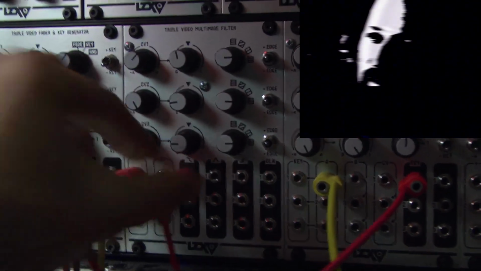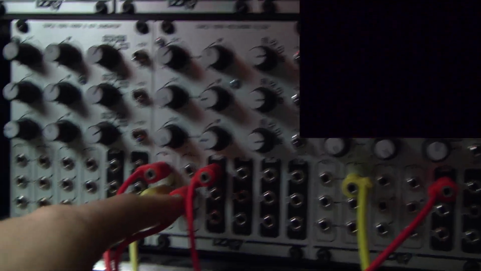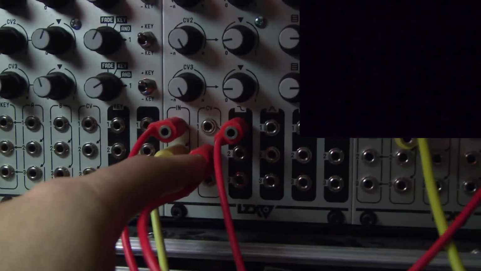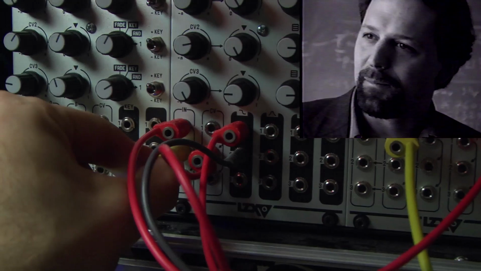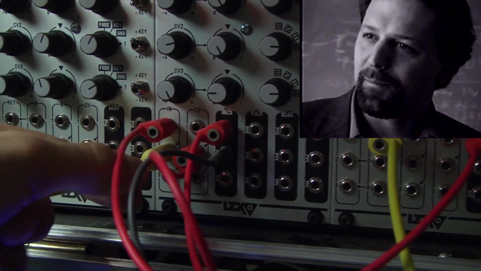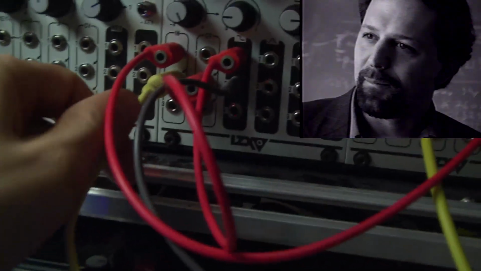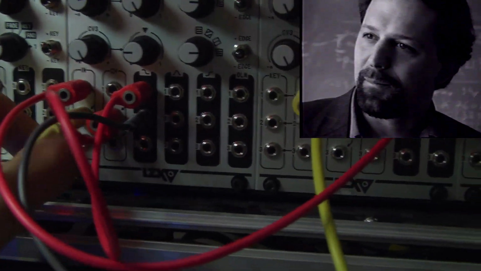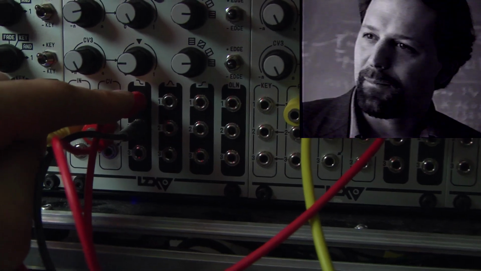So the output of that goes into the CV control of a second keyer. So here in the input of the second channel, I have the original video back from the source, and again CVing it with the first soft key that we pulled.